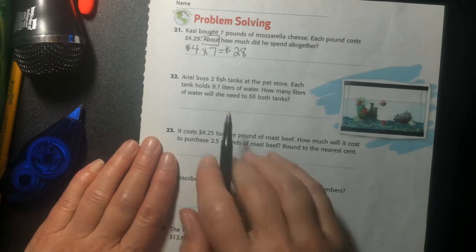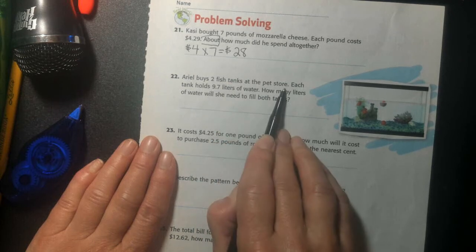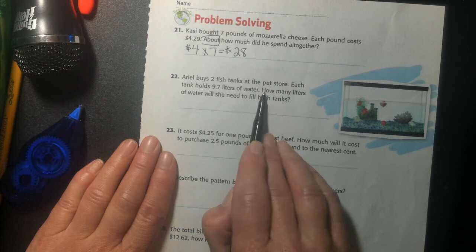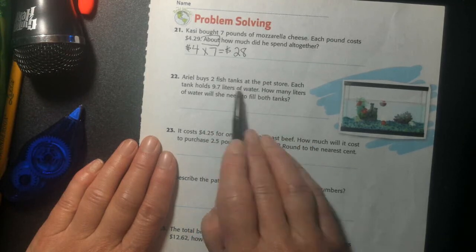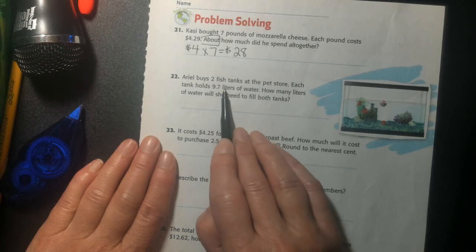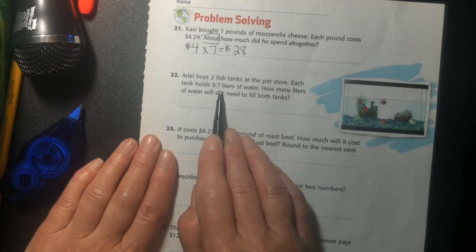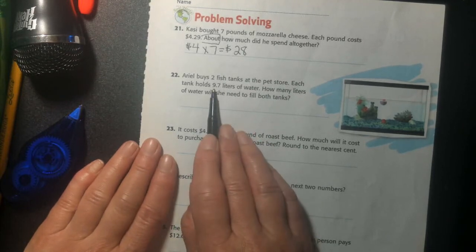All right, here's my next one. Ariel buys 2 fish tanks at the pet store. Each tank holds 9.7 liters of water. How many liters of water will she need to fill both tanks? So 1 tank is 9.7 liters. She needs 2 of them. This is saying how many, right? It's not estimating for me. I have to do the exact number.